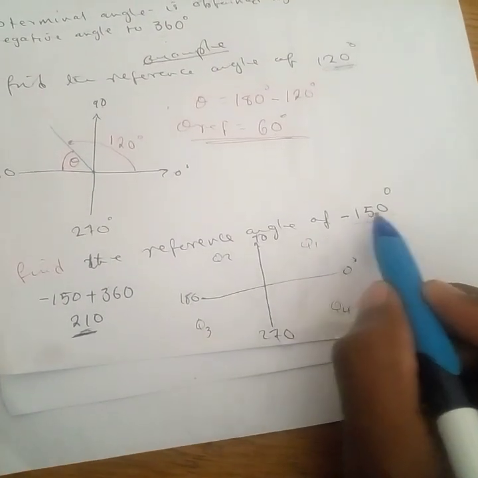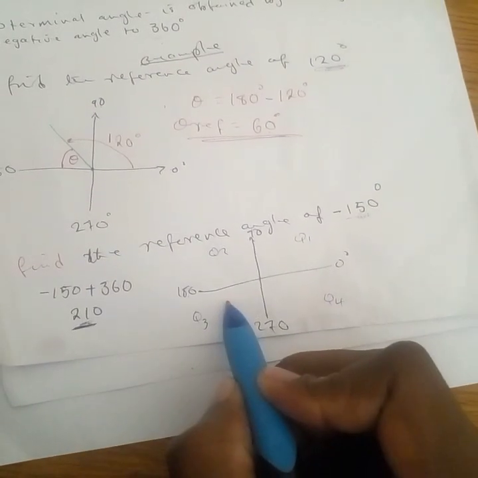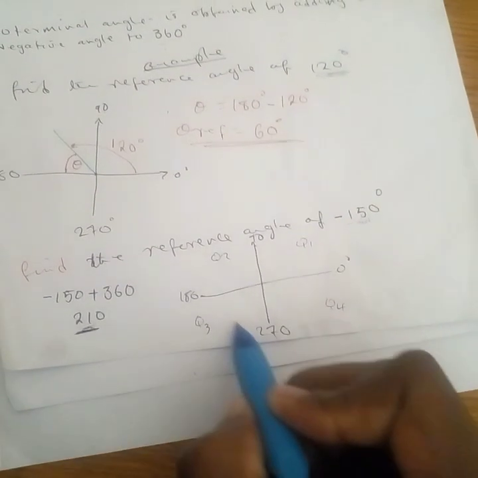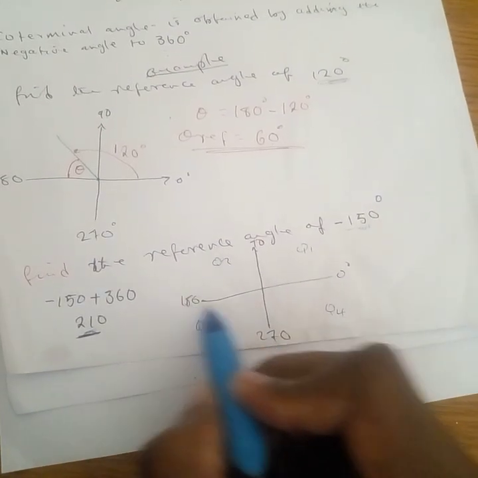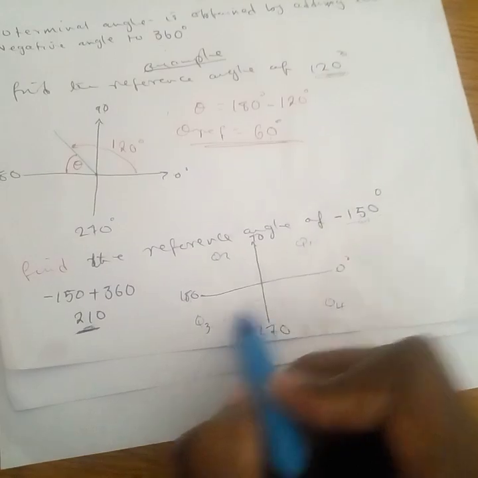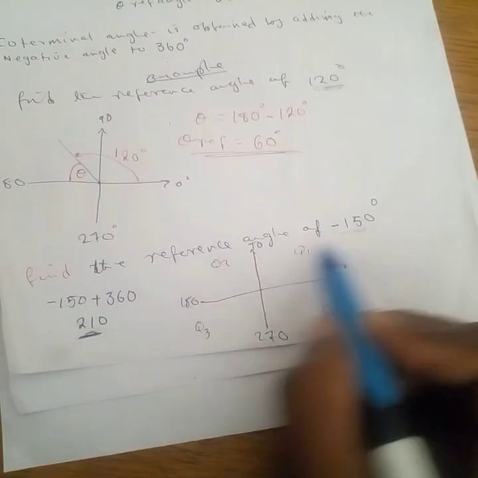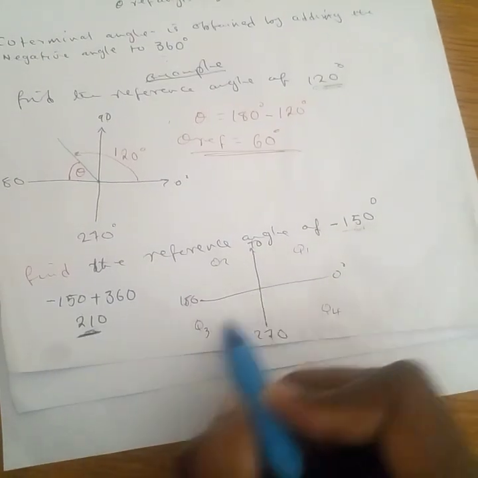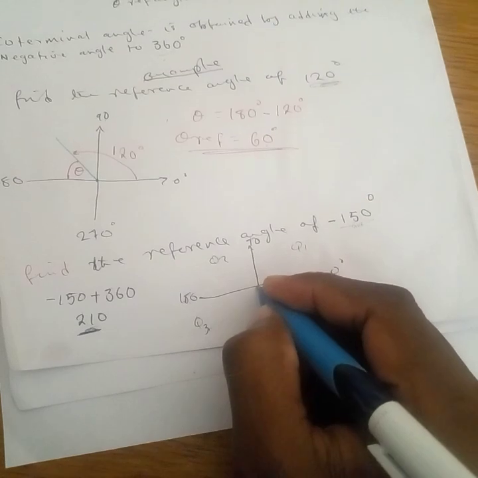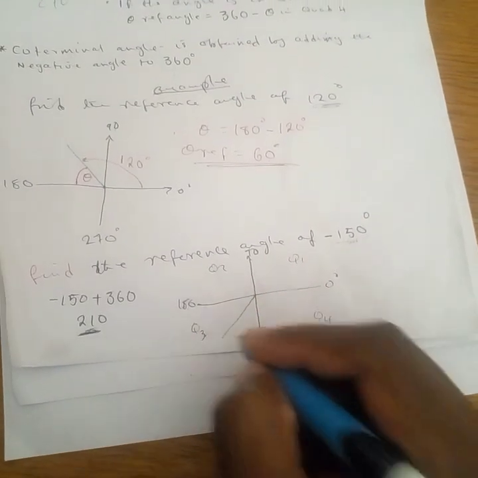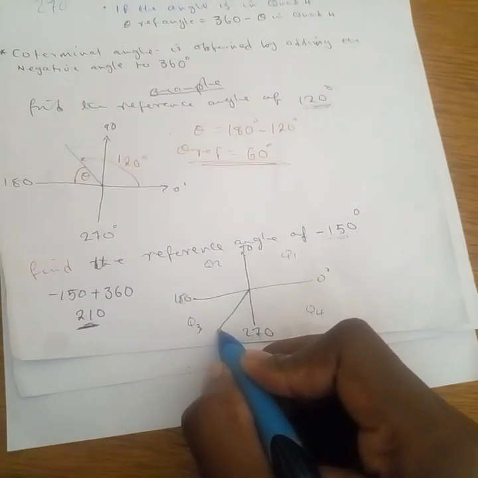When we talk of negative 150, we start from here, going clockwise to this side. Negative 150 will be in quadrant 3, because this is 90 and this is 180, so we reach here, 150. The positive angle for negative 150 is actually 210, which is in quadrant 3. So we draw the terminal point here to show that this is where angle 210 or negative 150 is going to be.